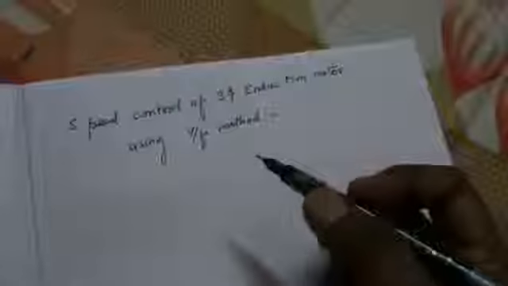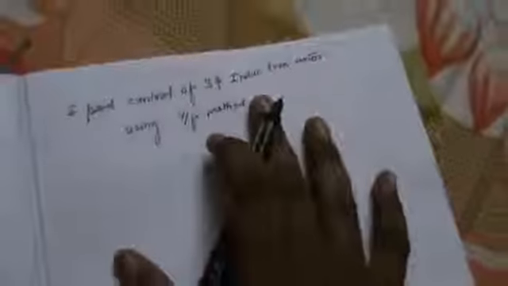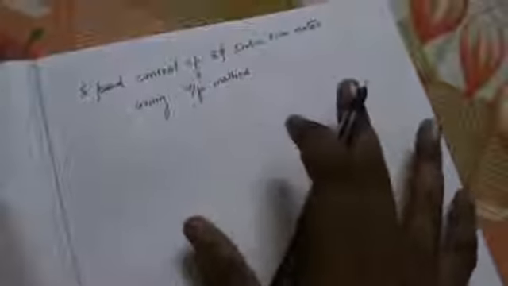Now in this lecture I will also give you some real practical data which is obtained from an experiment of this topic. So at first I will give you a very brief theory about what happens in this variable frequency method.